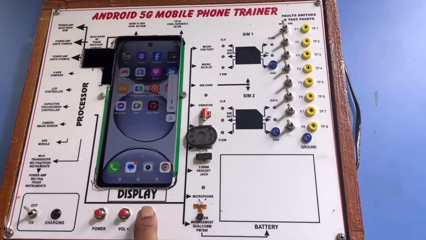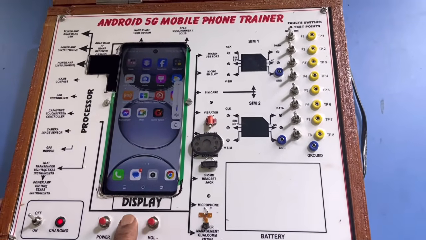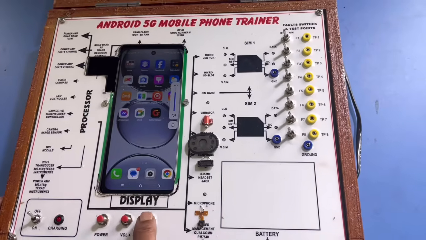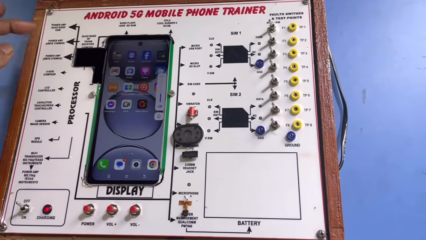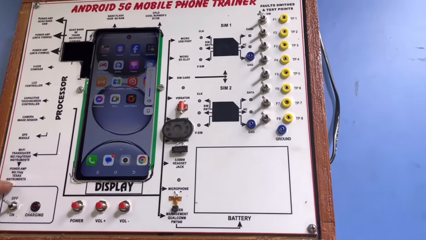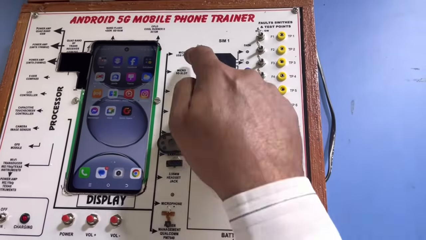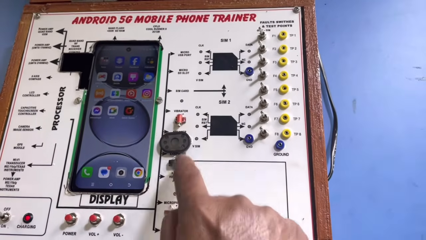This is the volume plus minus switch. Volume can be increased by pressing this switch. Volume can be decreased by pressing this switch. And these are the various sections of the mobile, shown here.